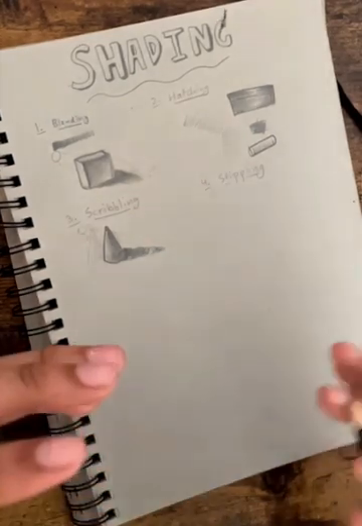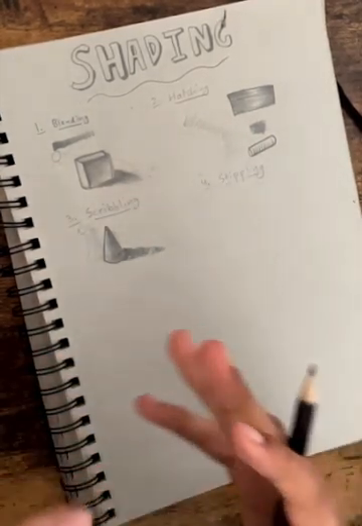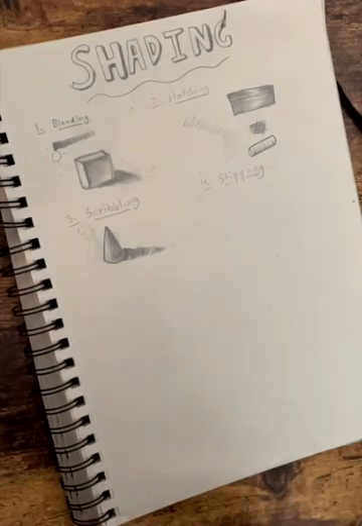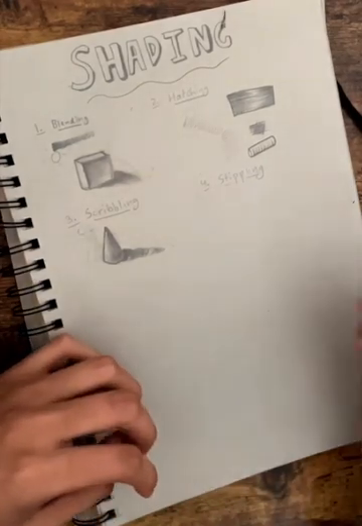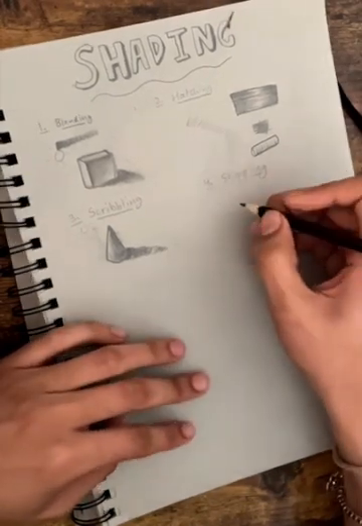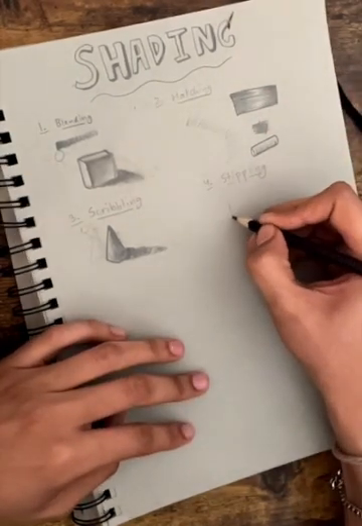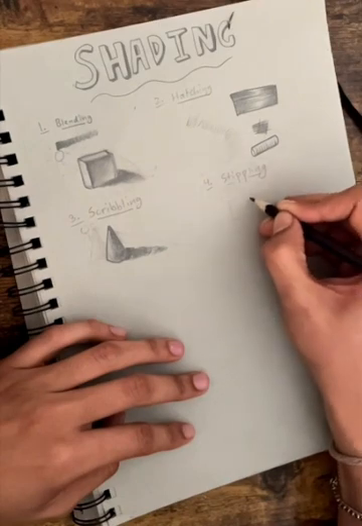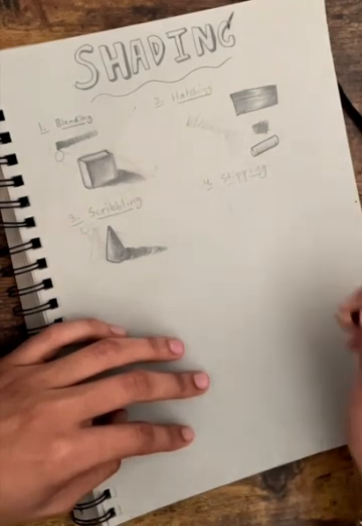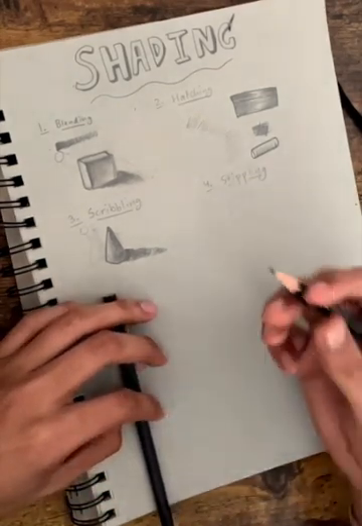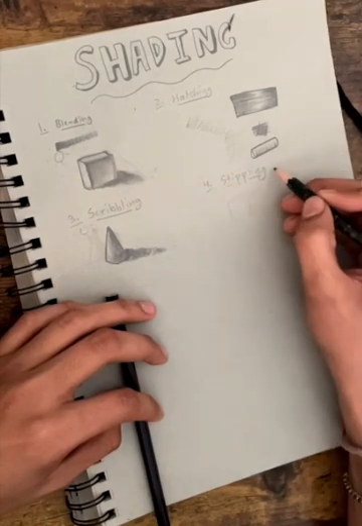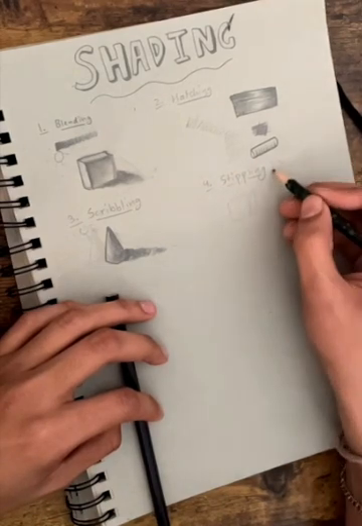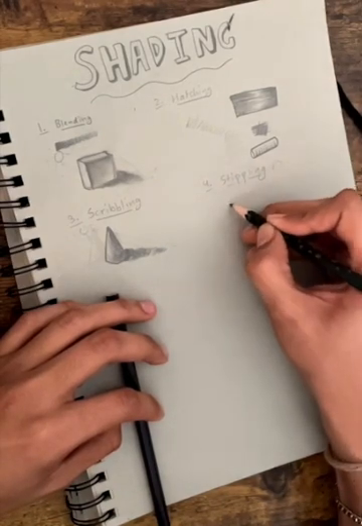So the more dots that are concentrated in one area and the darker the dot, the darker that area will become. And when you ease up on your dots and space them out more, it'll create your lighter gradient. So I'll just do a small demonstration with a cube. Make a very light boundary. Not sure if you guys can see it on camera, but it's just a really light boundary. And we'll just pretend the light is coming from there, somewhere in the top right. And so this side will be the darkest.